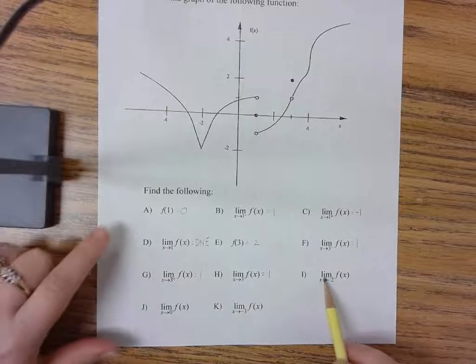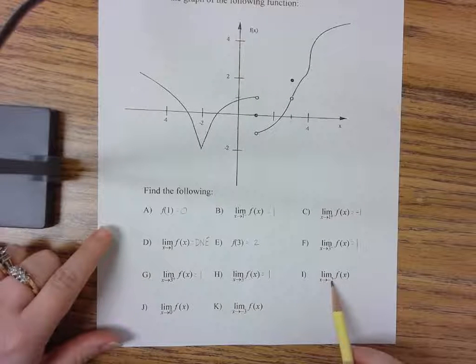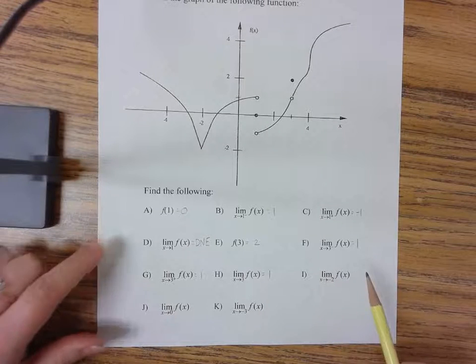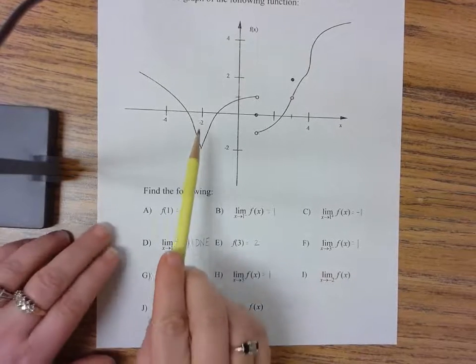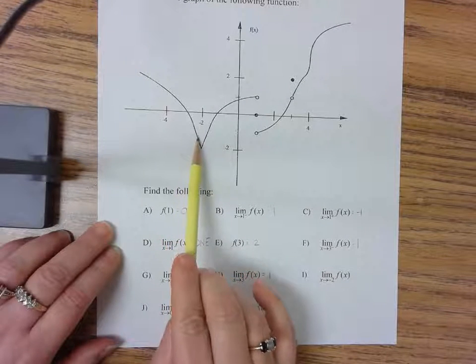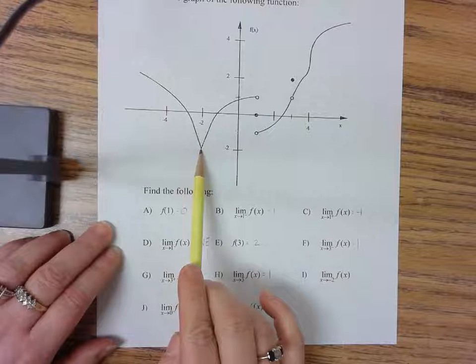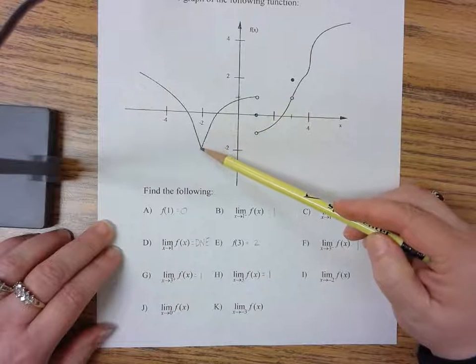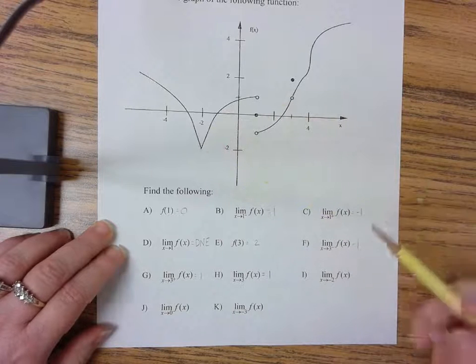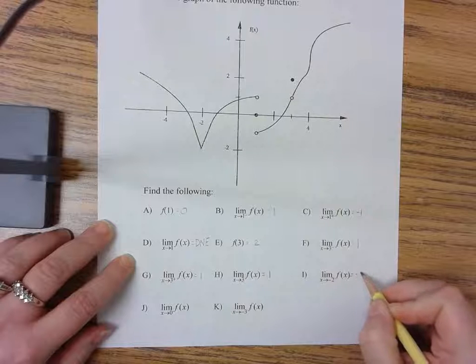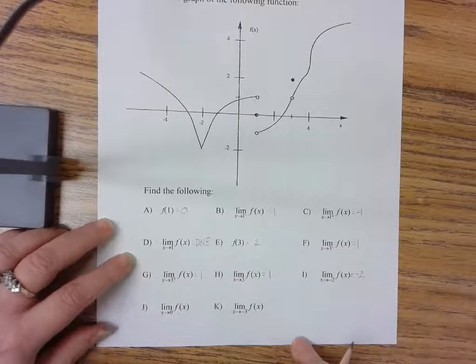Let's finish up here with limit as x is approaching negative 2. Again, doesn't specify right or left, therefore we have to look at both sides. There's negative 2. Where's it approaching from the left? Well, it's approaching negative 2 on the y value. Where's it approaching from the right? It's approaching the y value of negative 2. Since it's approaching the same y value, that y value is negative 2.